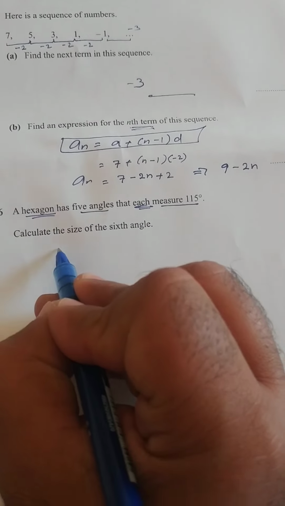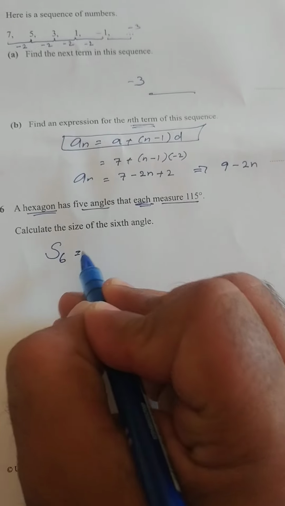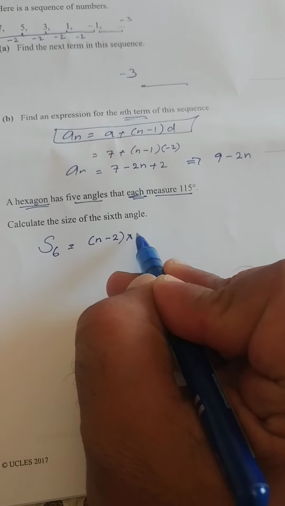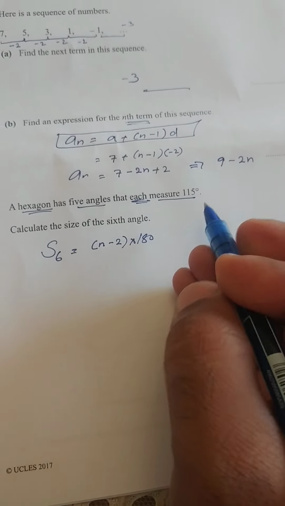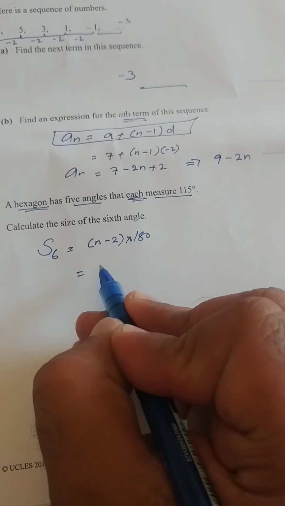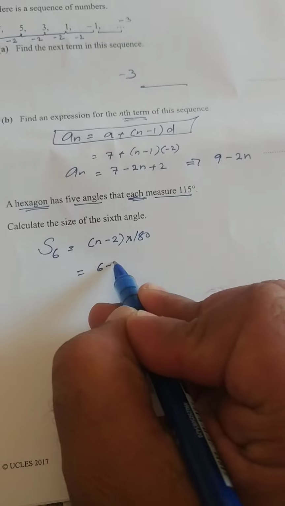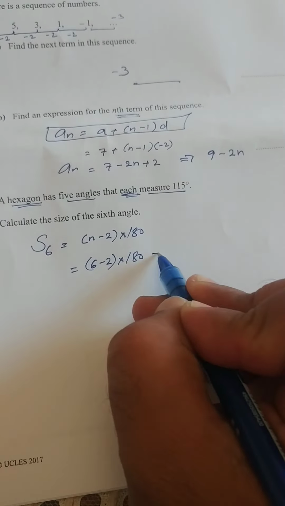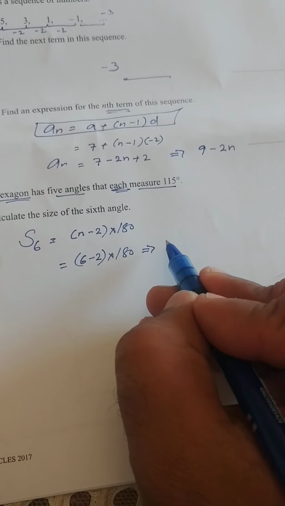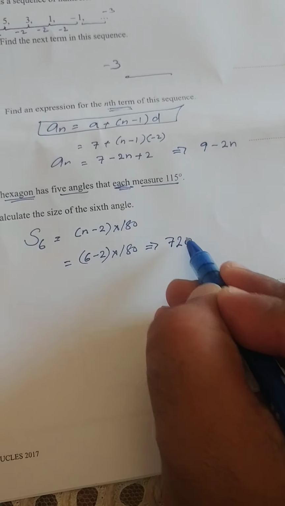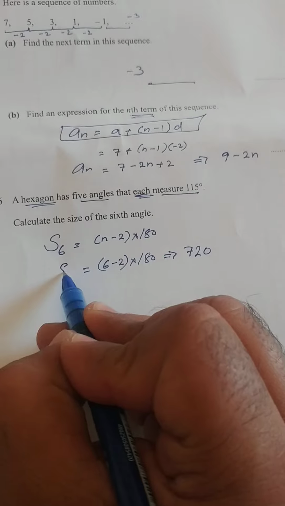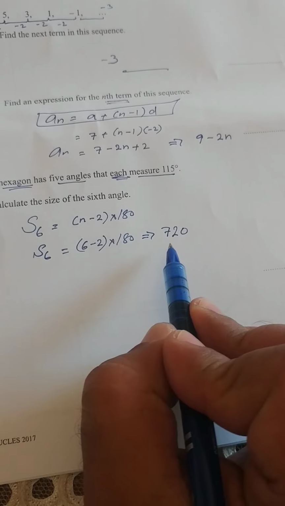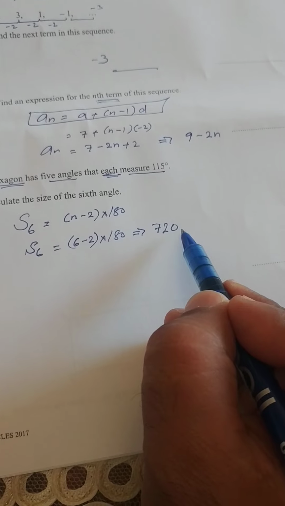So the sum of the angles of a hexagon is n minus 2 times 180. Here n is 6, so 6 minus 2 times 180 is 4 times 180, which comes to 720. So the sum of all 6 angles of a hexagon is 720.